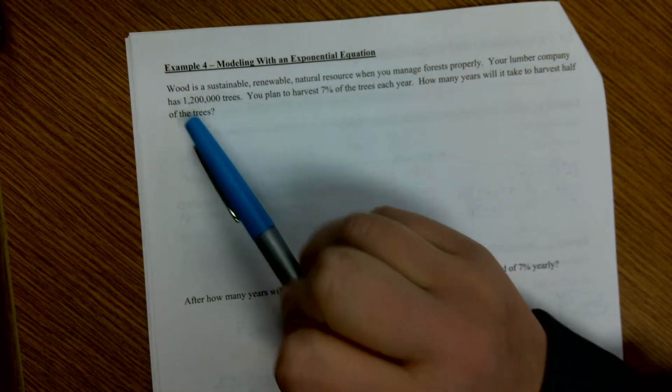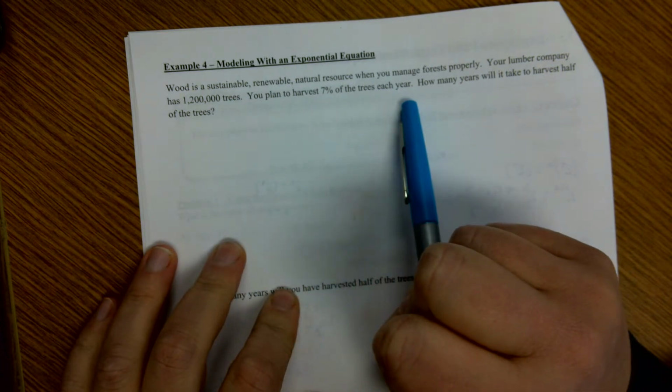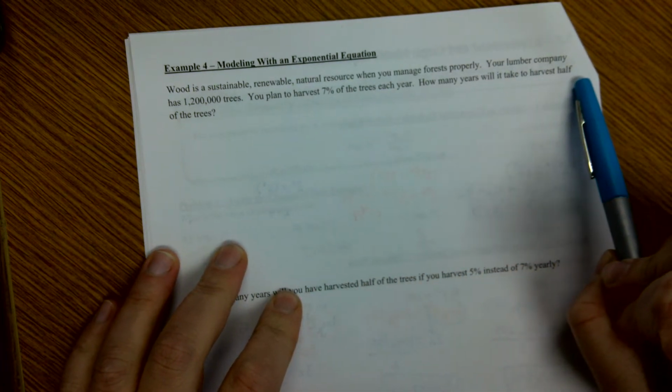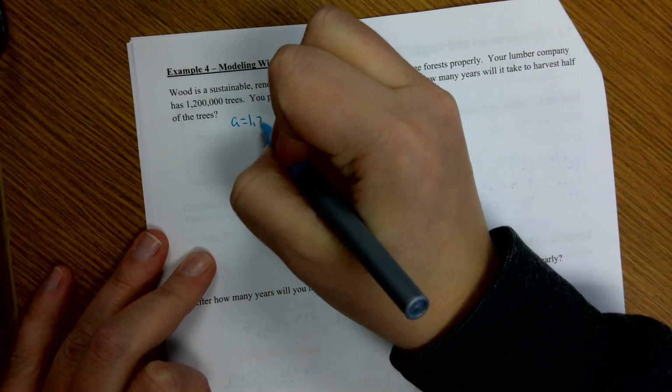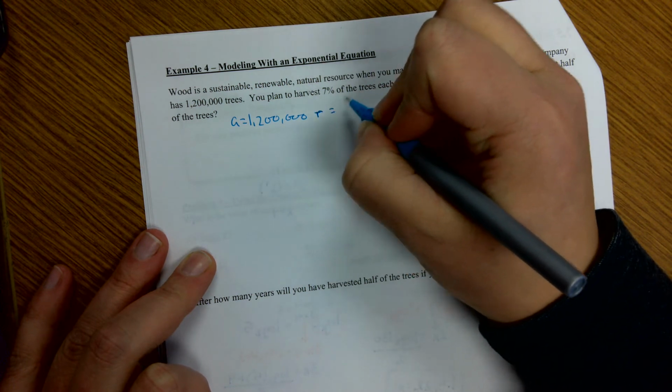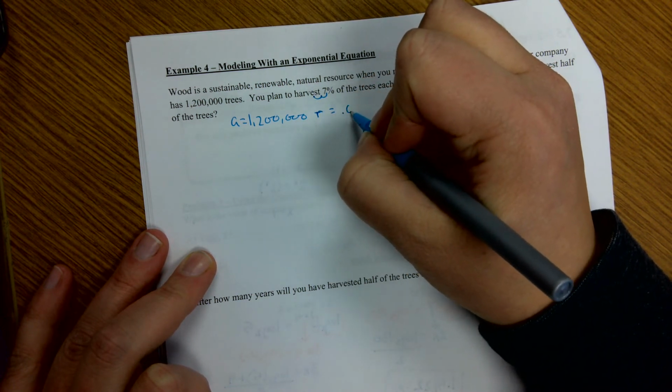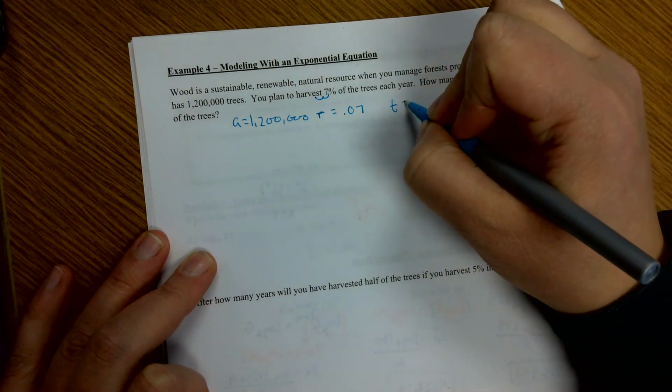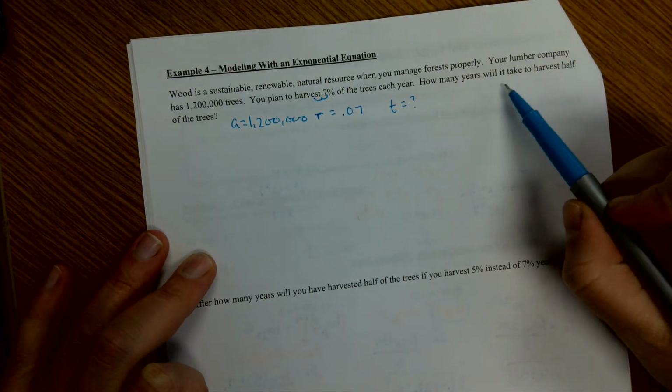So looking at this question, wood is a sustainable, renewable, and natural resource when you manage forests properly. Your lumber company has 1,200,000 trees, and you plan to harvest 7% each year, so you're increasing it. How many years will it take to harvest half of the trees? So we've already actually had problems like this in 7.1, I believe. So my starting value was here, and my rate would be, again, I'd move it over 2 to the left, so 0.07. It's asking for how much time. How many years will it take to harvest?